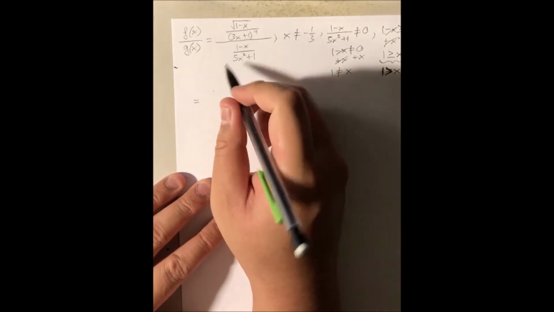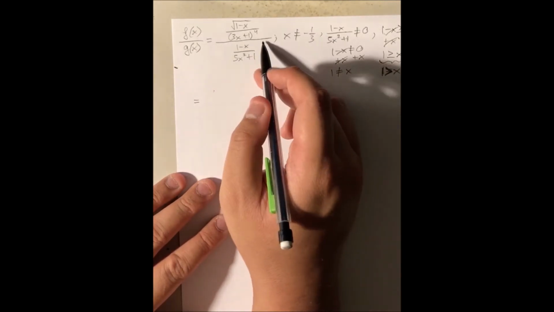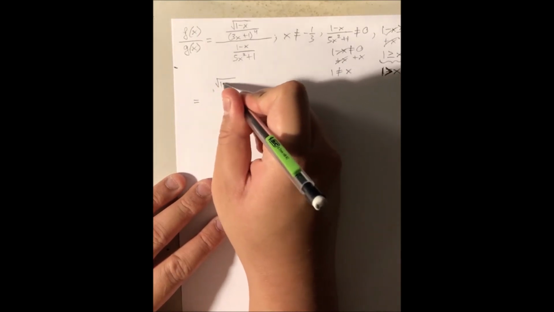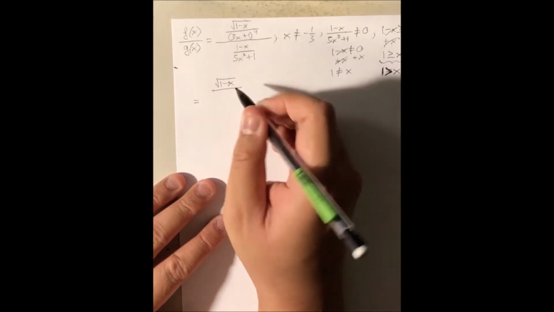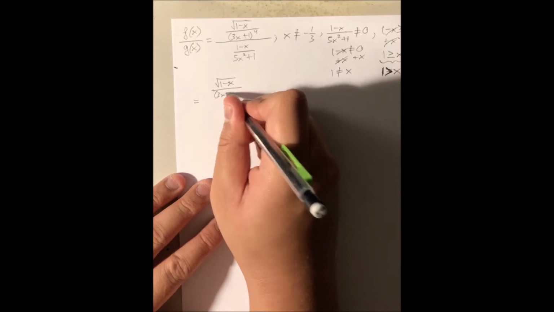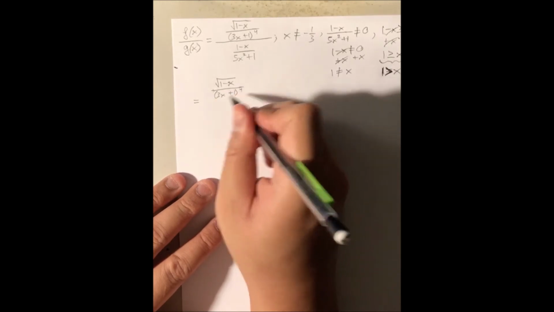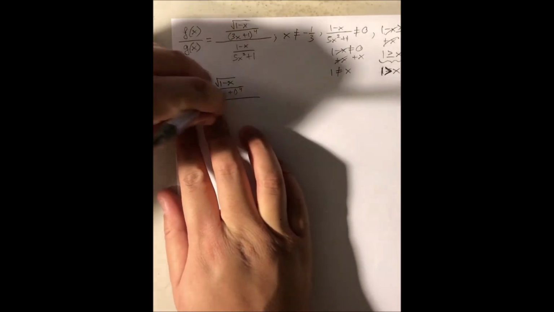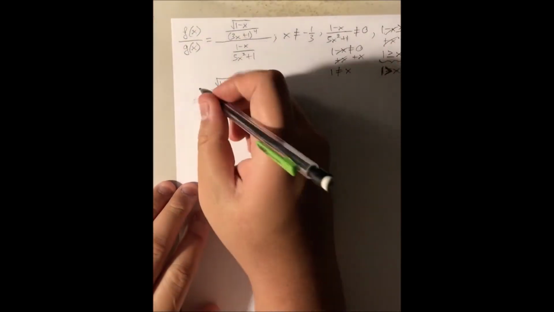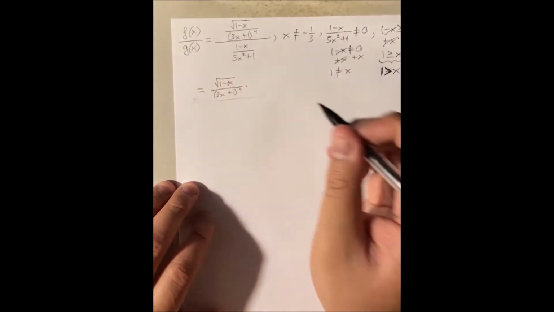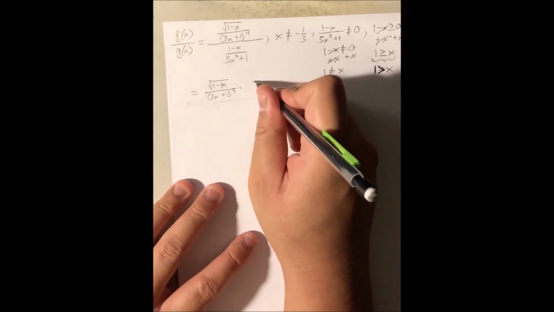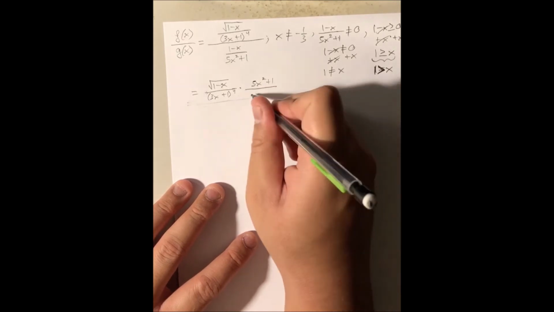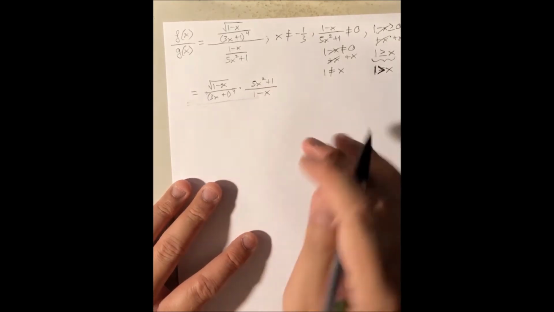So change this overall division into multiplication by keeping the numerator fraction the same: square root of 1 minus x over 3x plus 1 raised to the 4th power, all multiplied by the reciprocal of the denominator, which is just 5x squared plus 1 all over 1 minus x.